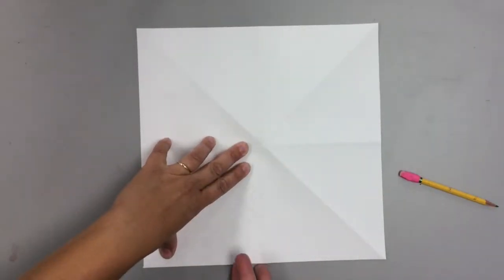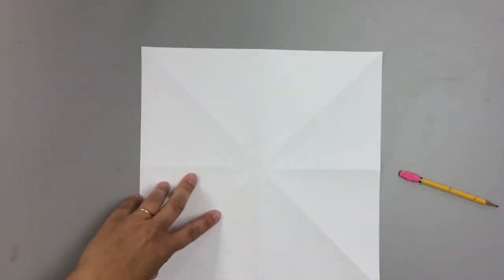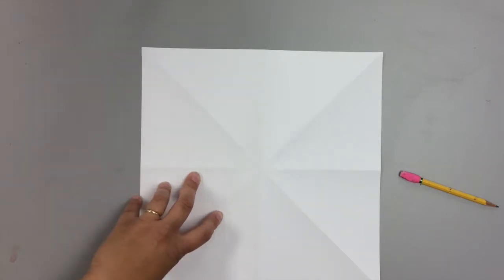Now you can't really see very well on the screen here, but if I hold it up to the light, you will be able to see your words shining through the paper. Then take your Sharpie and just start tracing those letters.